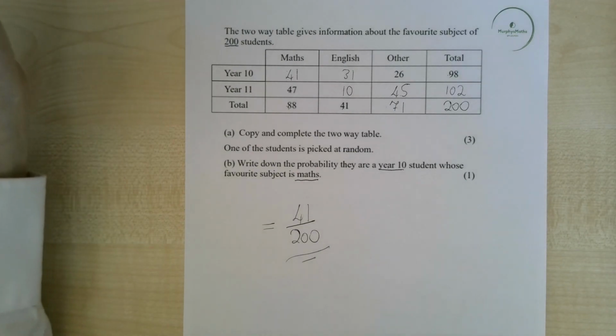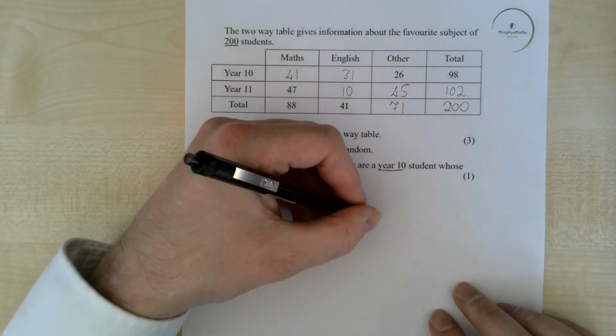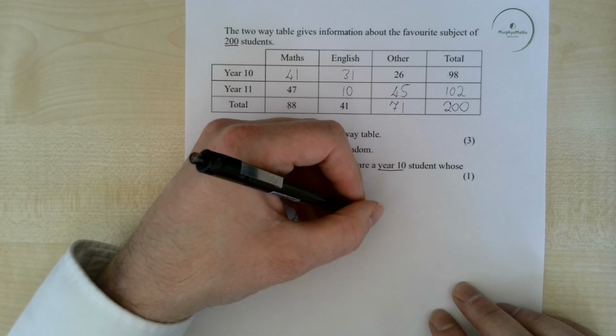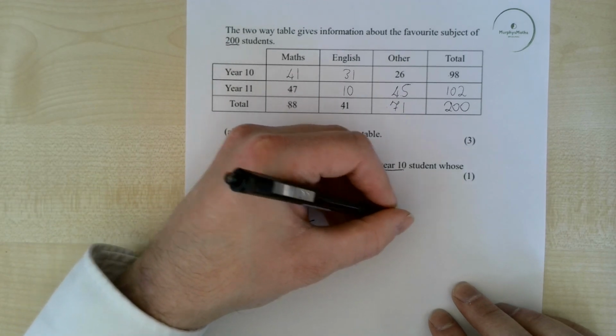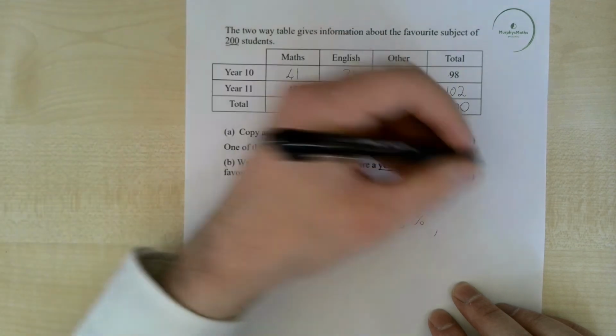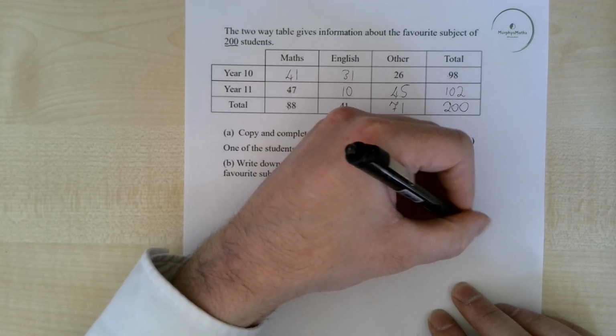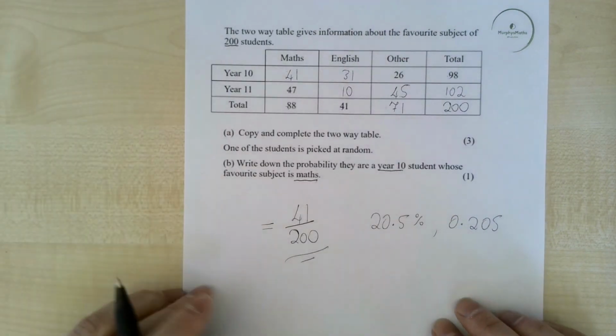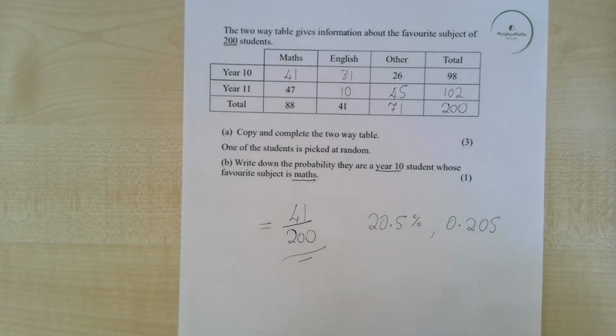41 out of 200, or if you wanted to convert it into a percentage, that would be 20.5%, which in turn would be 0.205 as a decimal. Either answer is fine to give. If you've got a fraction, that's perfect.